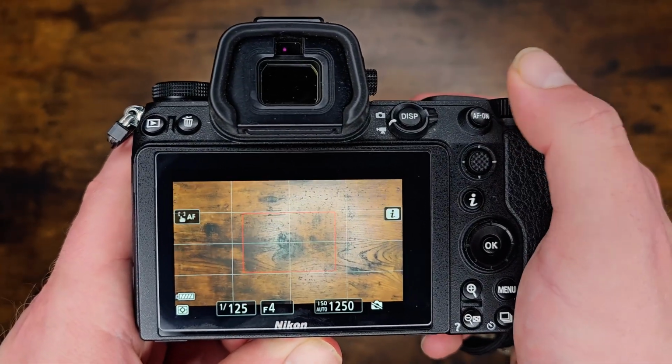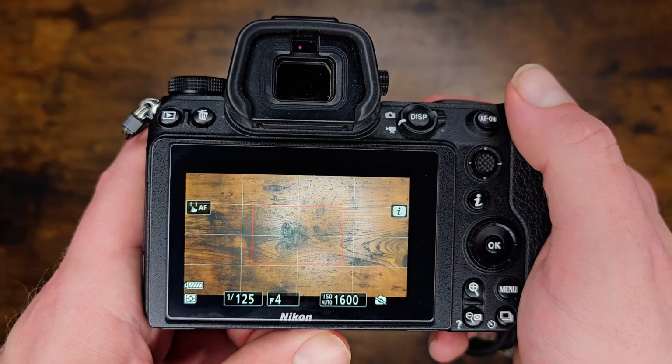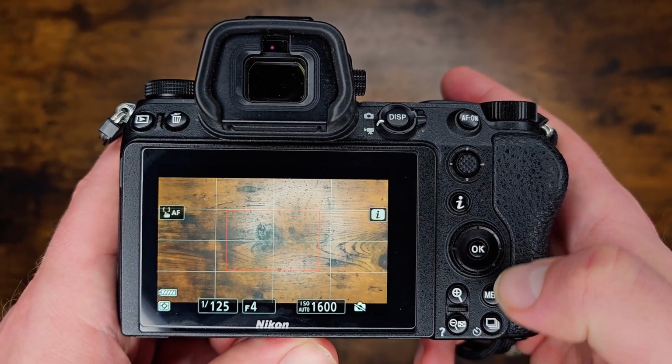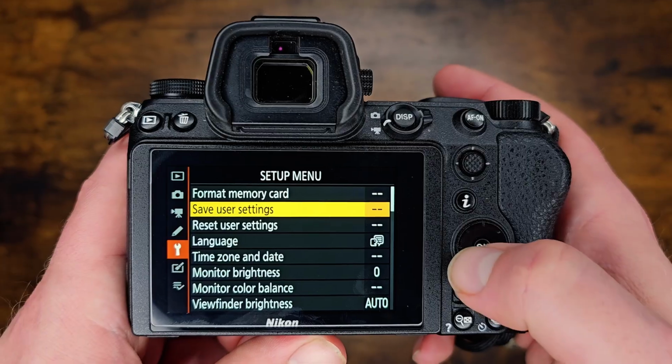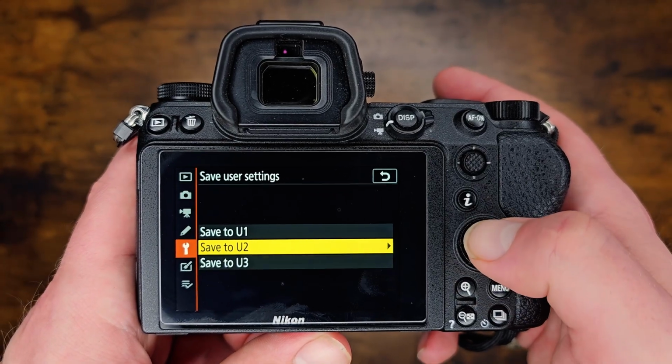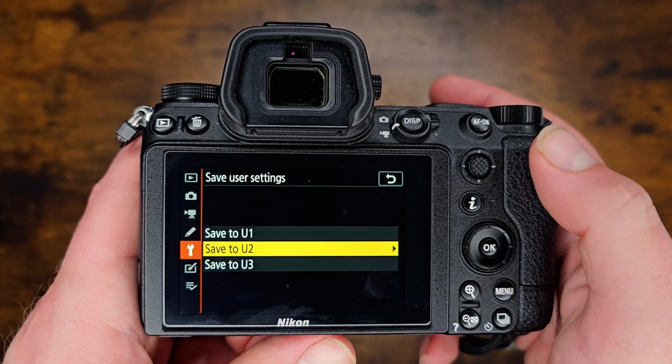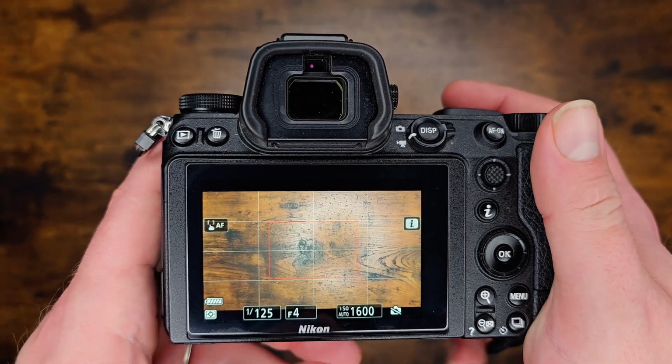To get that double the frame rate shutter speed, change it to 1/125th of a second. Everything else is good. Hit menu, save user settings, and this time we're saving it to U2. Click, click, done. Half press the shutter button.